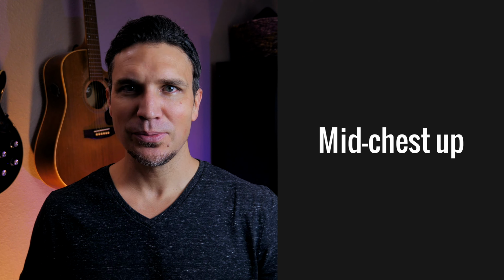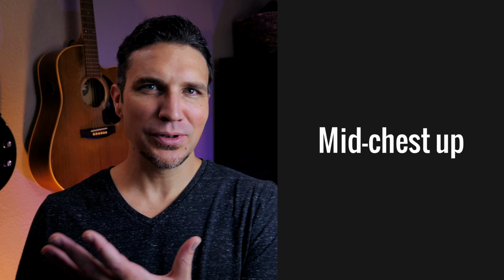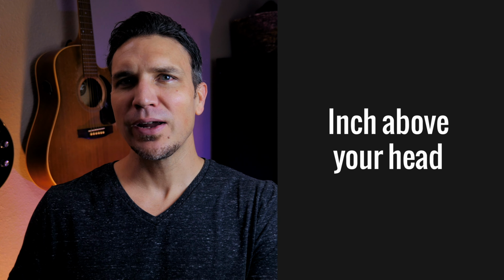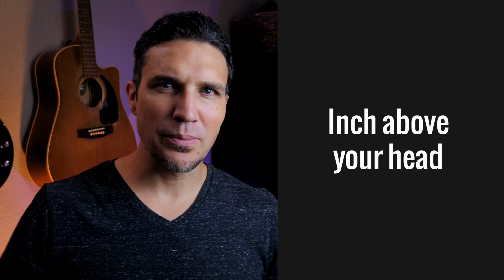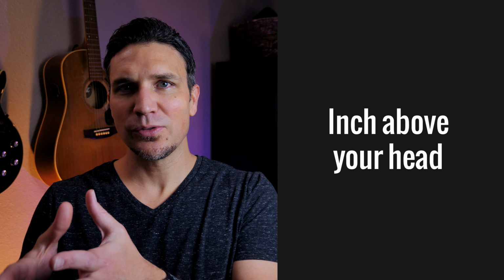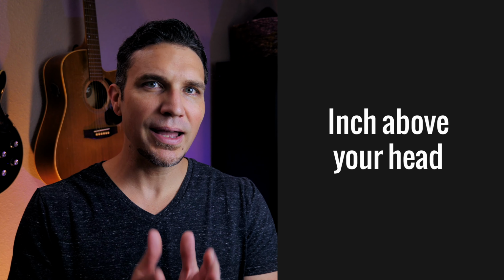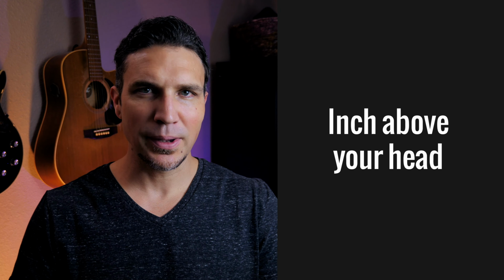The solution. Remember MIC, mid-chest up. Position yourself so that the bottom of your frame is at your mid-chest. This allows for hand gestures to be seen and also puts you at a comfortable distance from the camera. Inch above your head. Position yourself so the top of your frame appears to be about an inch or so above your head. This helps your viewer focus more on your mouth and face, and combined with the previous step, puts you right in the sweet spot of distance from the camera.